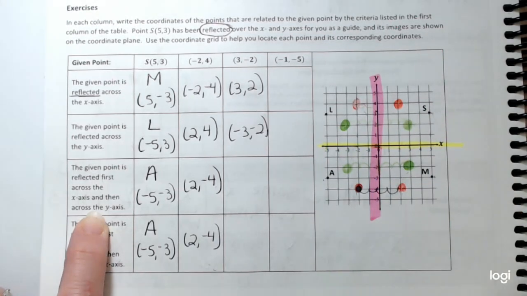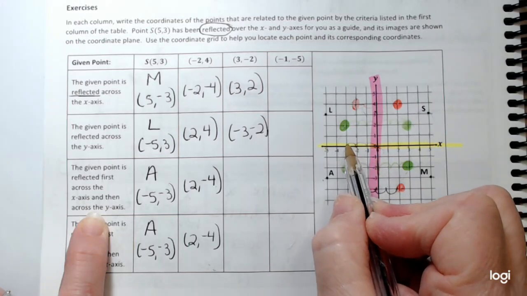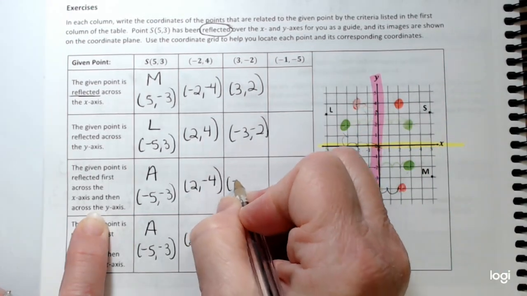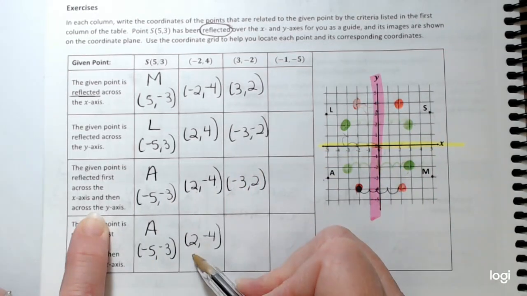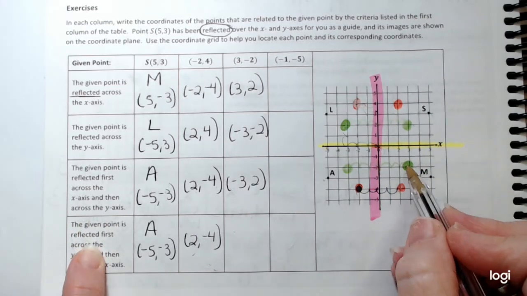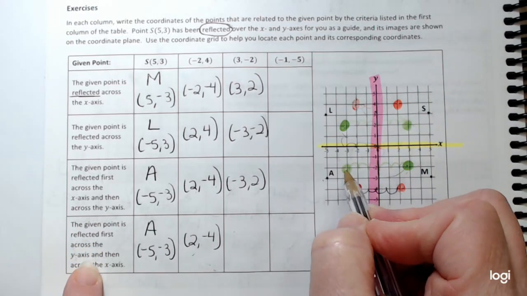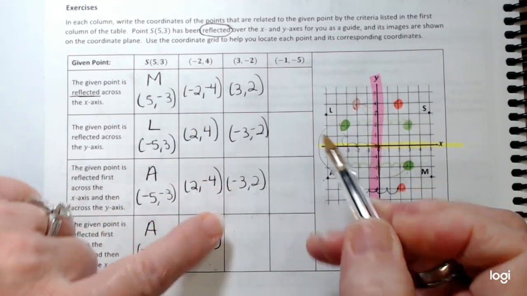Where is that new point? Let's locate it. Start at the origin. 1, 2, -3, and up, +2. And we've learned from our previous problems that if I start here at the original spot, and I jump over the Y, and I jump over the X, I end up at that same spot right there.